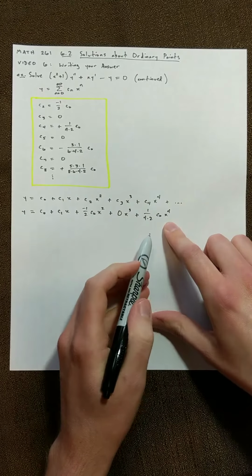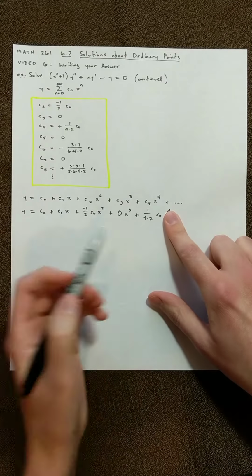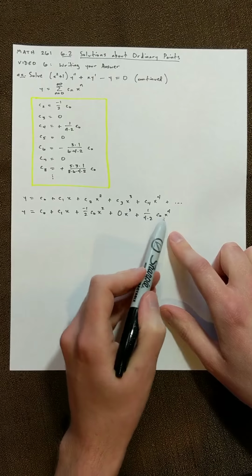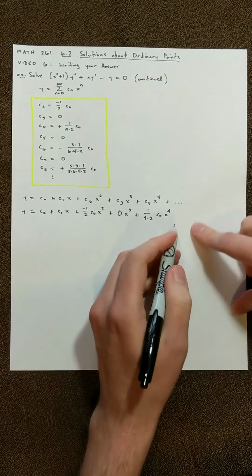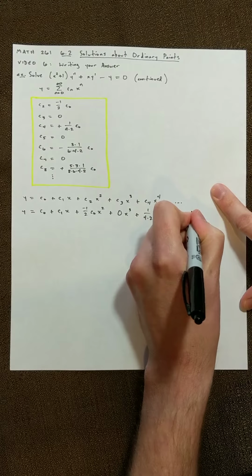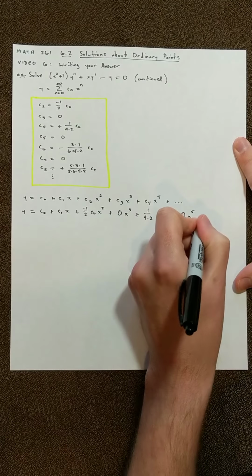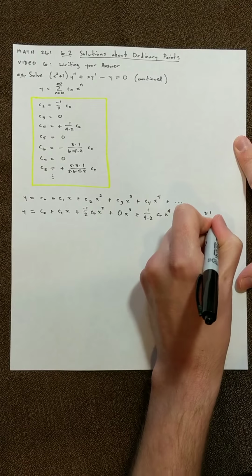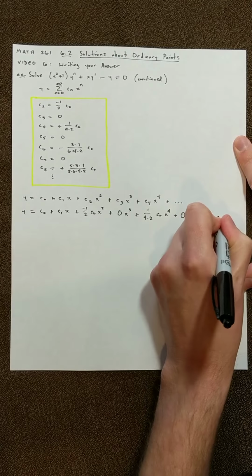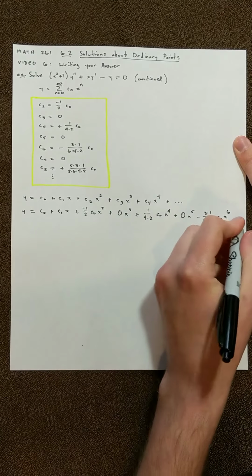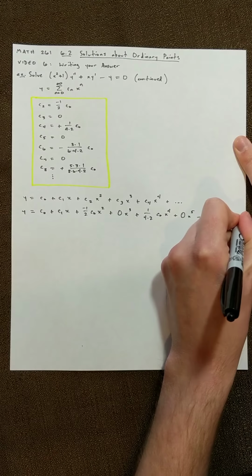I can't forget the x to the fourth. That's an easy mistake to make, to just say, oh, C0 plus C1 plus this plus this, without remembering the powers of x. Next up is our x to the fifth, which would be 0 times x to the fifth. Then minus 3 times 1 over 6 times 4 times 2 C0 x to the sixth. And I'm running out of room on my page, so I'm just going to put plus dot dot dot.